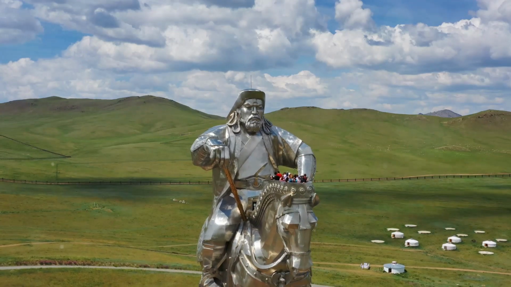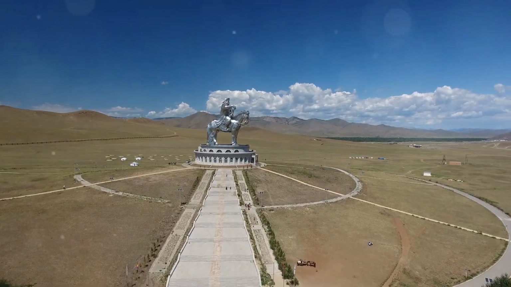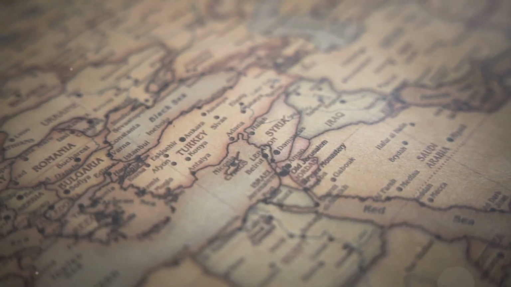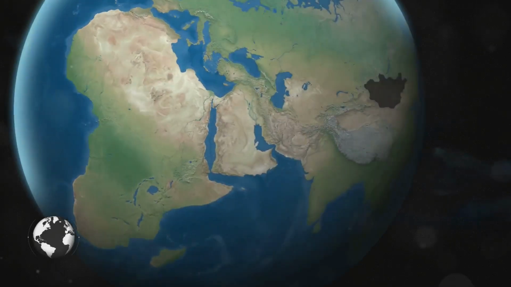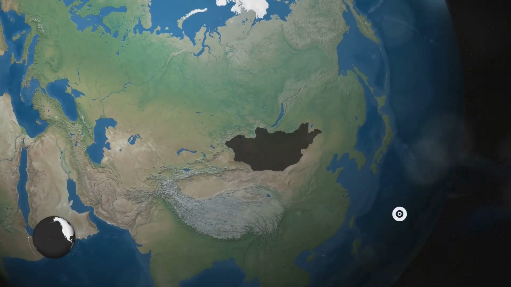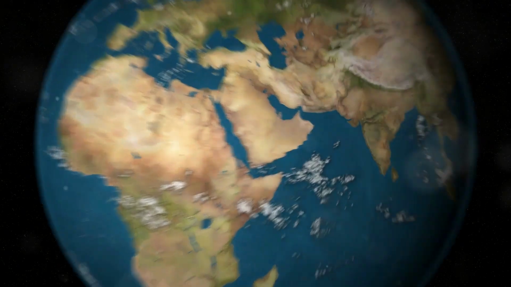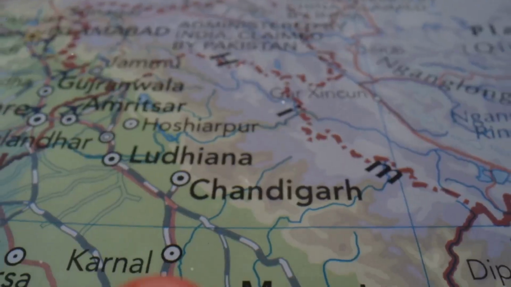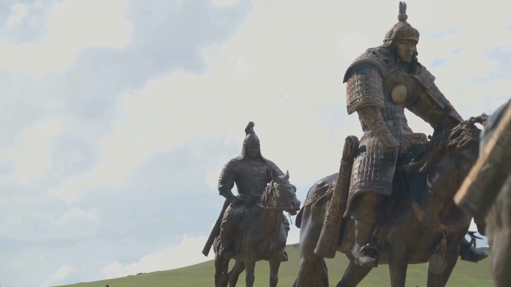Following the mid-13th century civil wars, the Mongol Empire splintered into four separate khanates. Among these, the Chagatai Khanate is perhaps the least documented. Surrounded by the Golden Horde, the Ilkhanate, and the Yuan dynasty, their only viable path of expansion led southward into the Indian subcontinent, which was under the control of the Delhi Sultanate. This video will explore the Mongol invasions of India.